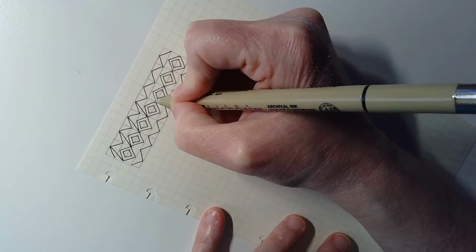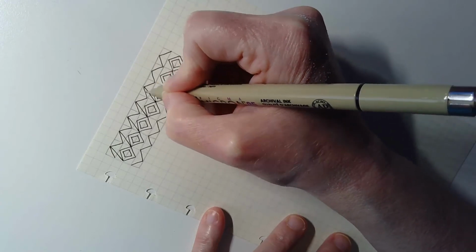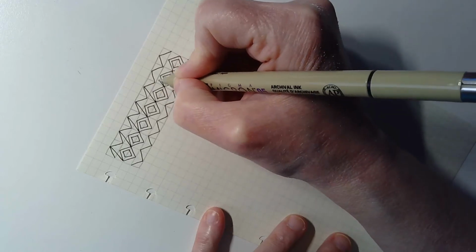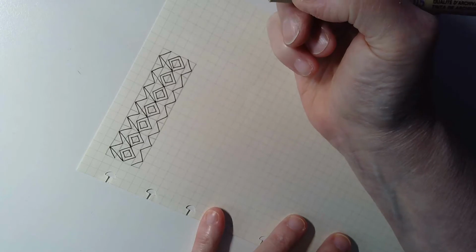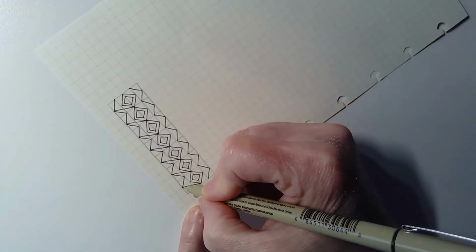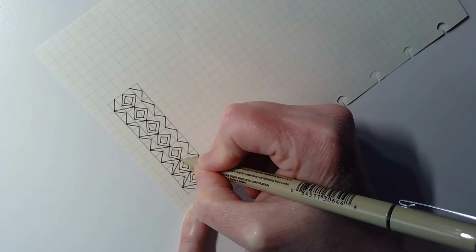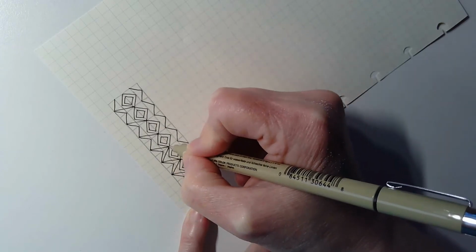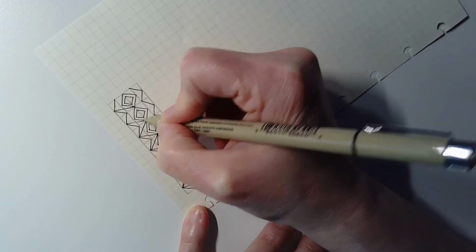So it's this bottom, it's where these two diamonds join, and all the way up to there. And then we're going to do it on the other side just to complete the pattern. Because what you do on one side of the diamond, you do on the other side, as it were.